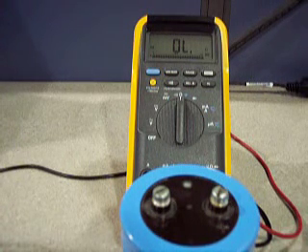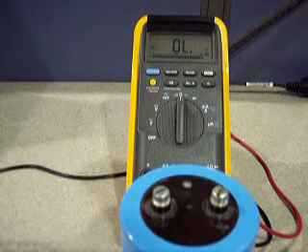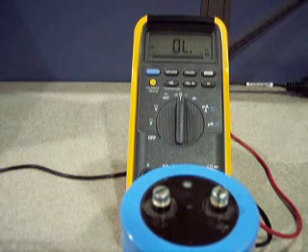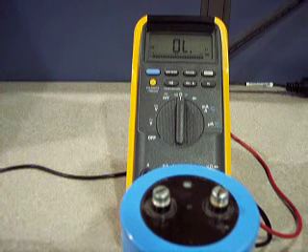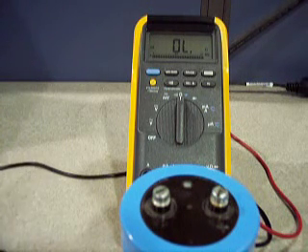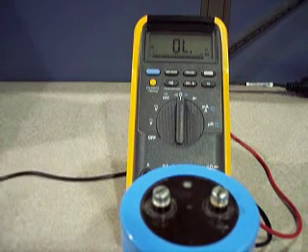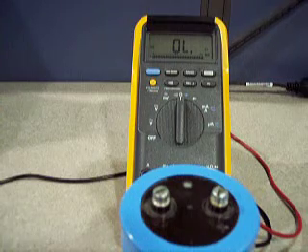Here's another example of the meter set for continuity measurement, and in this case we're going to get an erroneous reading. It's because we have a capacitor. This capacitor has a little bit of a charge on it, not much, and you probably shouldn't try doing this because you could hurt your meter if you're not careful.